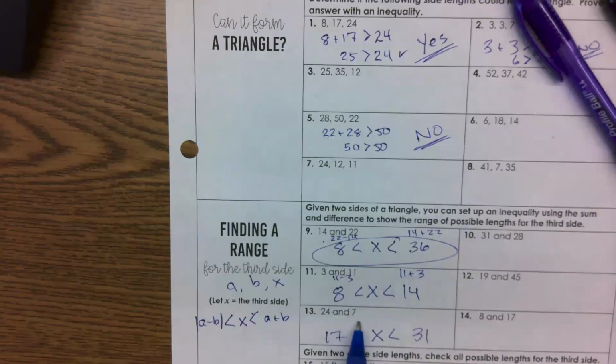So could the third side be 18? Is that between 17 and 31? Yeah. Could the third side be 19? Could the third side be 50? No. Could the third side be 12? No.